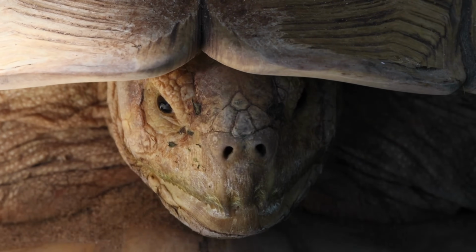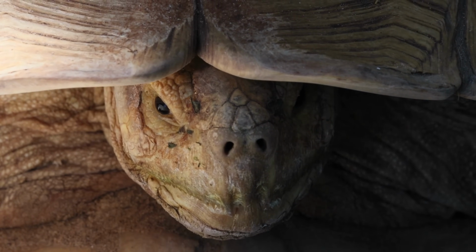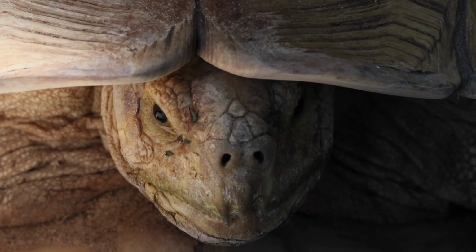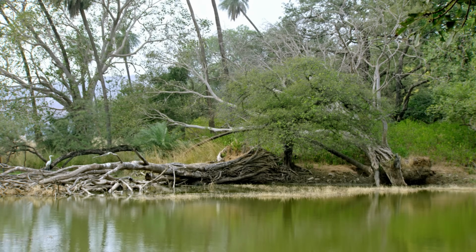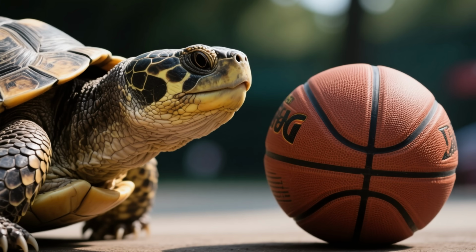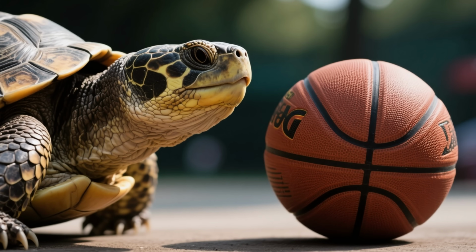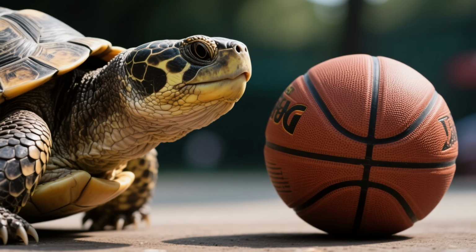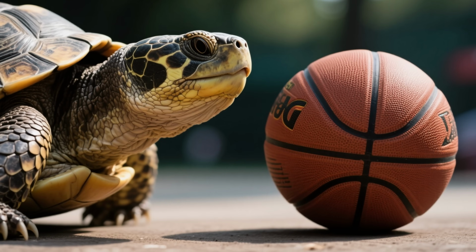Number 5, the big-headed turtle. This guy really lives up to his name. The big-headed turtle can be found in the tropical parts of Australia and New Guinea. His shell can grow to be almost 9 inches long, and his head, well, it can reach over 6 inches. That's about the size of a basketball.